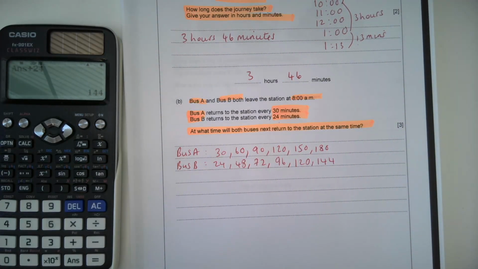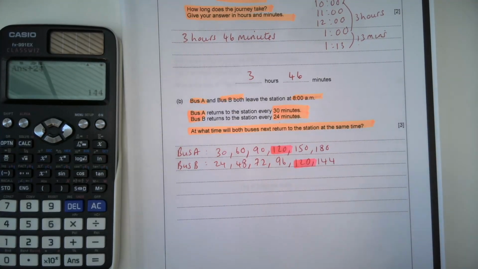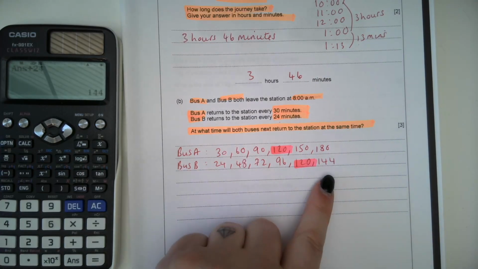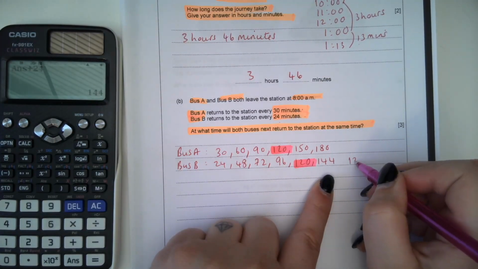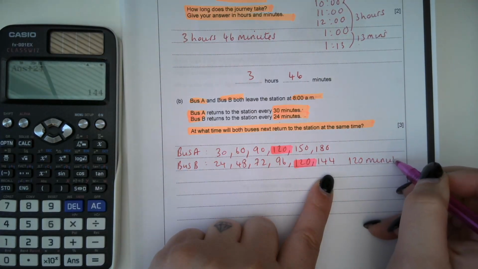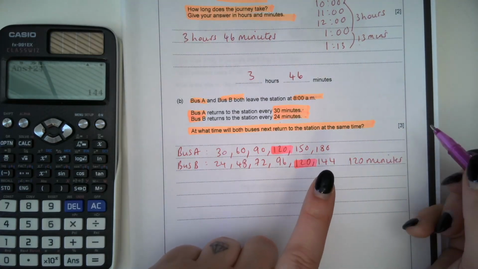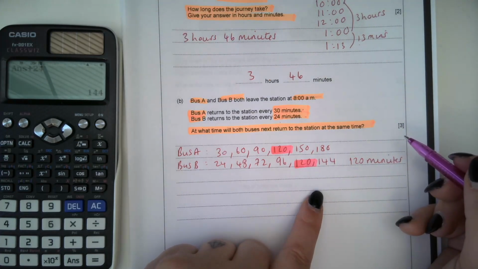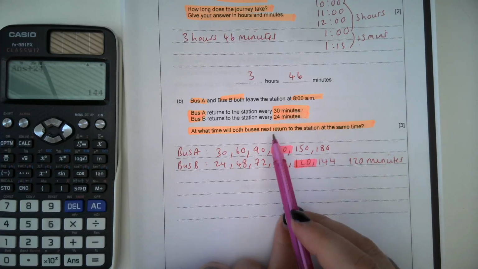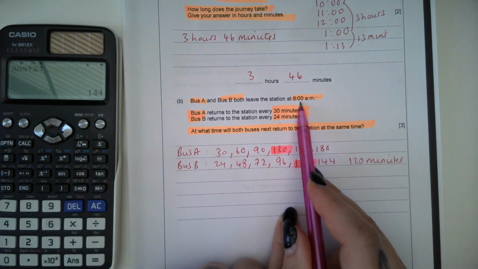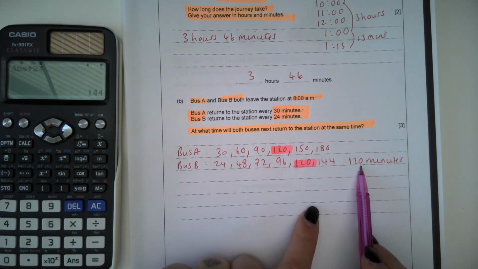We're looking for the lowest common multiple, so the first one that's the same in both. The first one we get to in both that's the same is 120. Remember, this is in minutes. So 120 minutes is when they next return to the station at the same time. Okay, we want to know what time on the clock. So from 8 a.m., 120 minutes later.